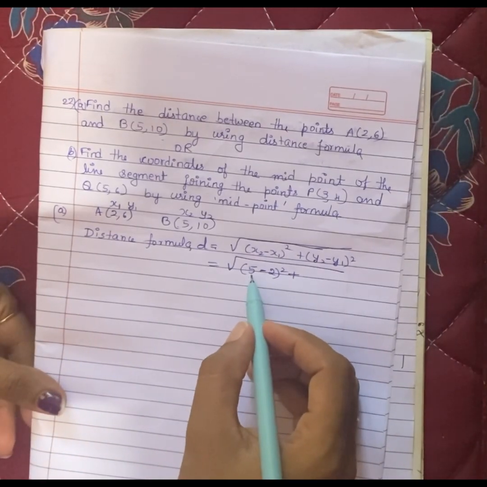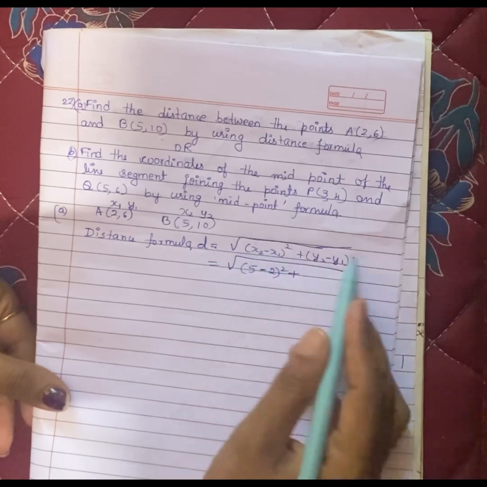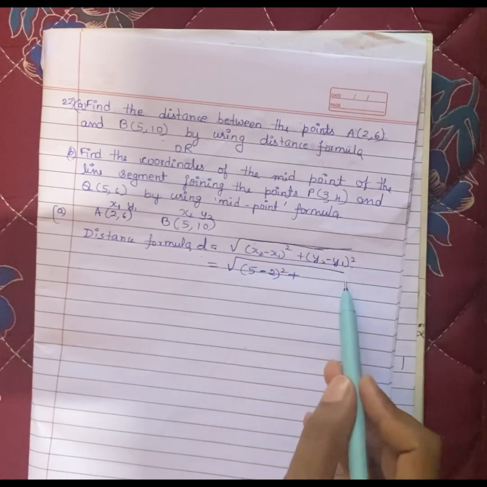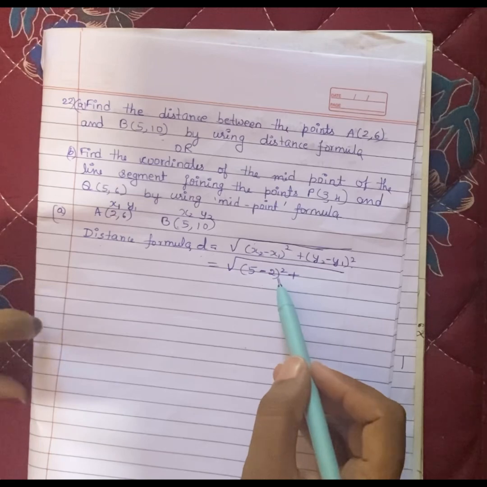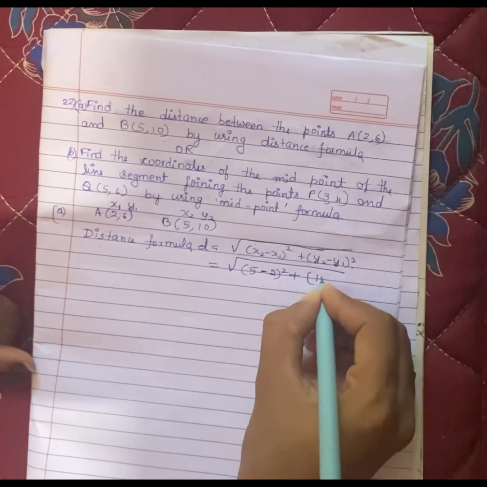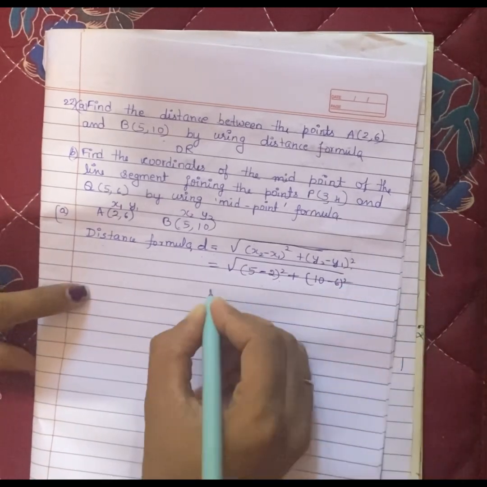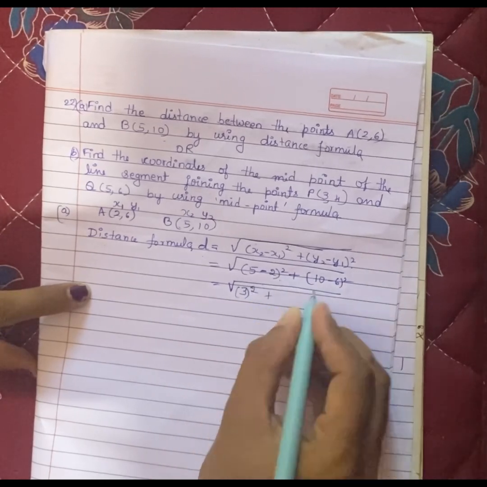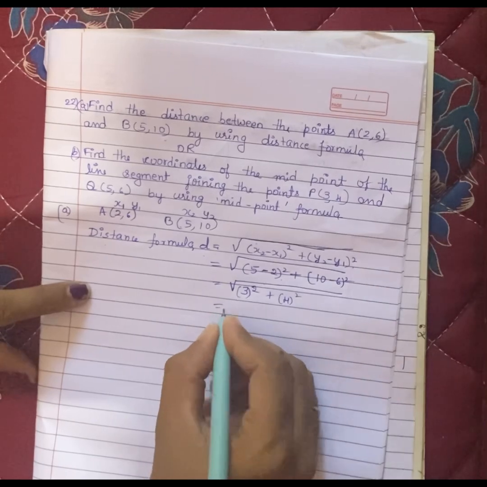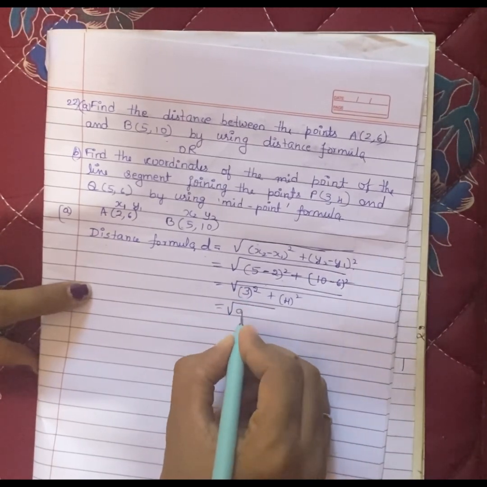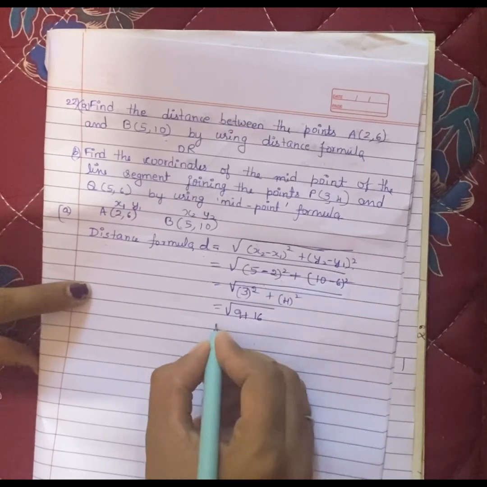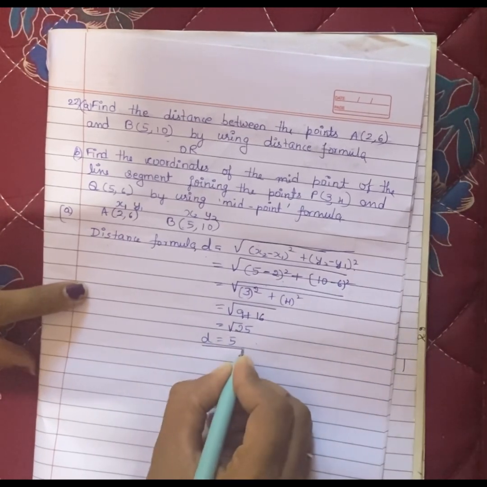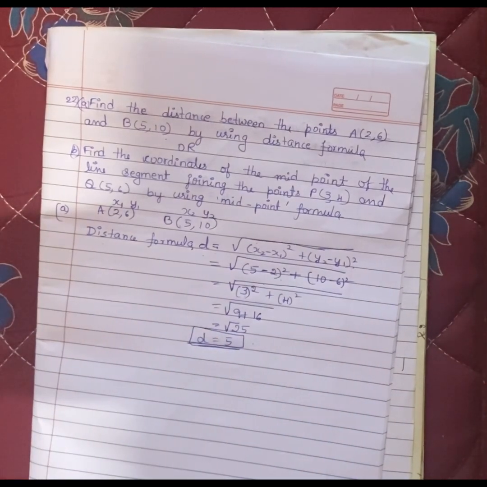Okay, so here distance formula is D equals root of x2 minus x1 square plus y2 minus y1 whole square. Root of 5 minus 2 whole square plus y2 is nothing but 10 minus y1 is 6 whole square. So that is 5 minus 2 is 3 whole square plus 10 minus 6 is 4 whole square. So it goes like 3 square is 9, 4 square is 16. So 9 plus 16 is root 25 and D value is 5. Okay, so this is the answer.